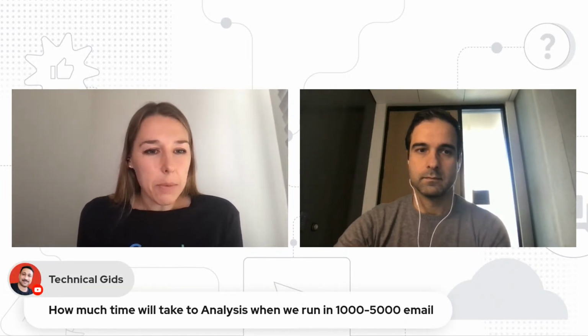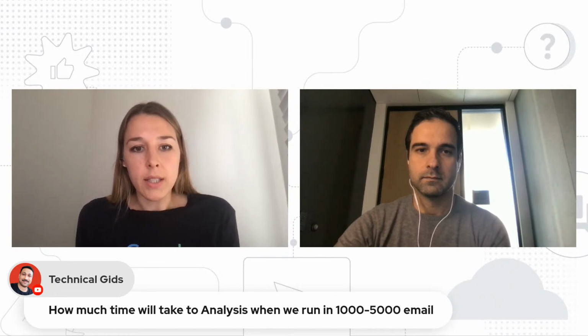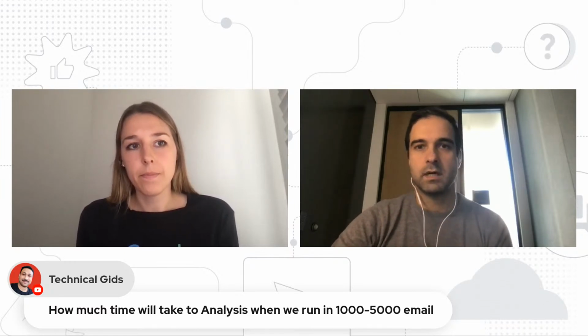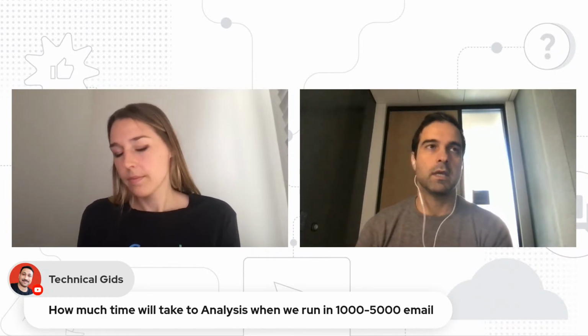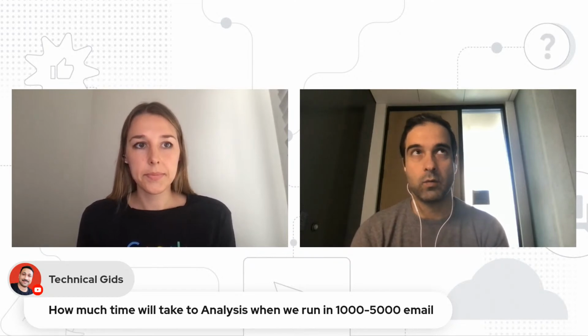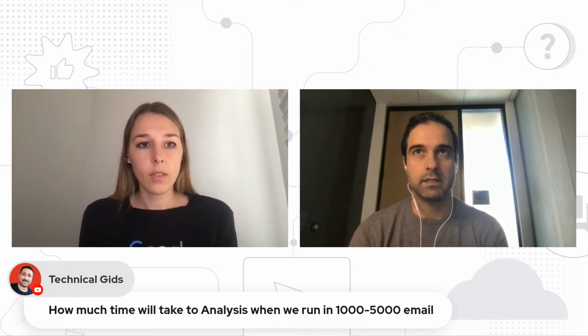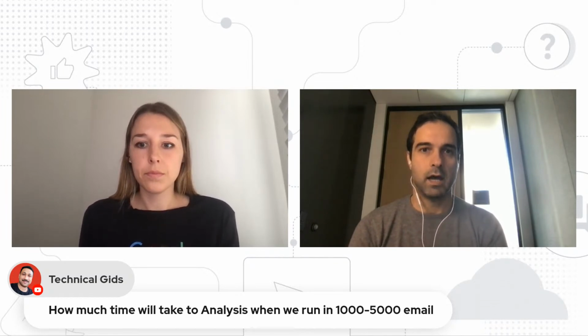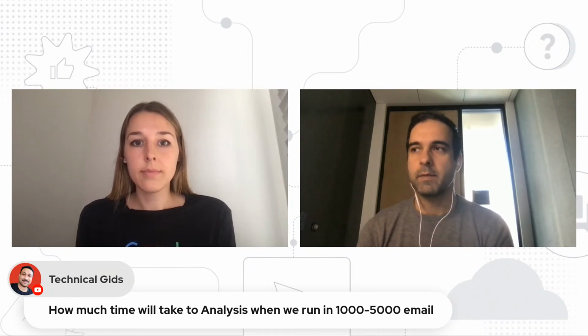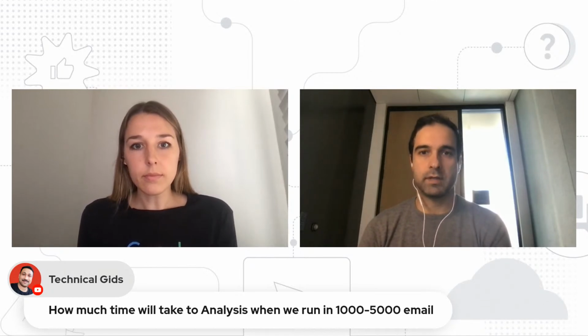How much time will it take to analyze when we run 1,000 to 5,000 emails? Performance is always something to take into account when an application like that is built. What we demonstrated today is not an application to analyze in bulk a big data set of files that pre-exist for the whole company, but is more meant to be a personal productivity tool.